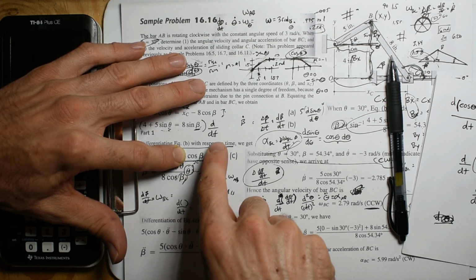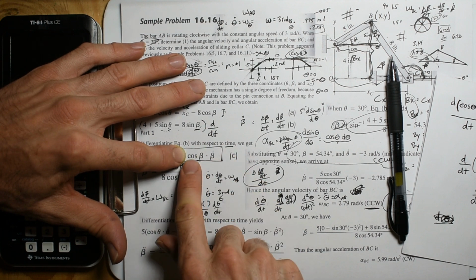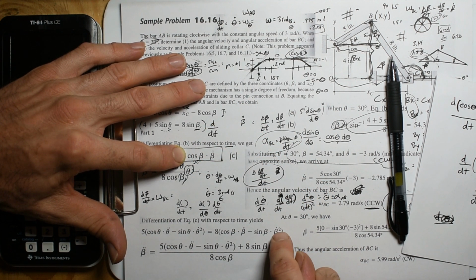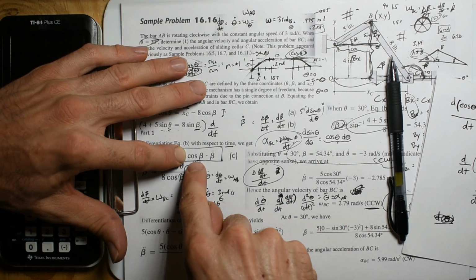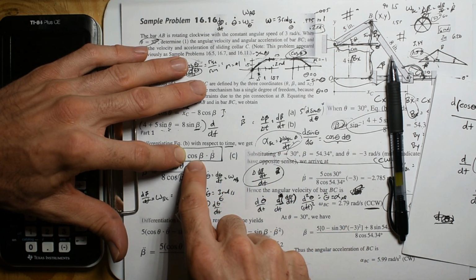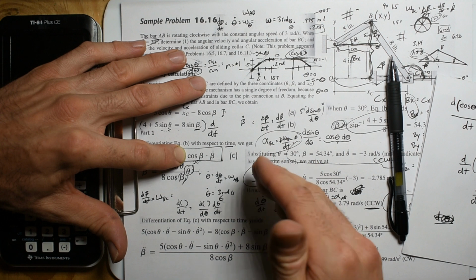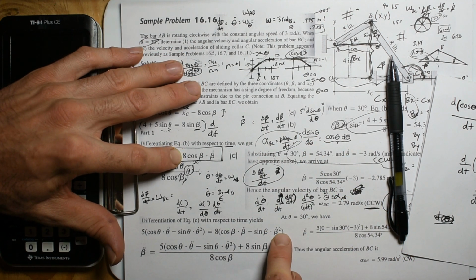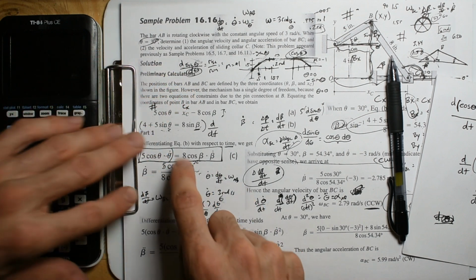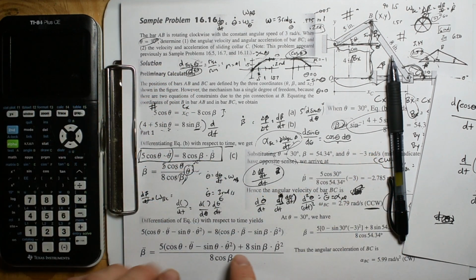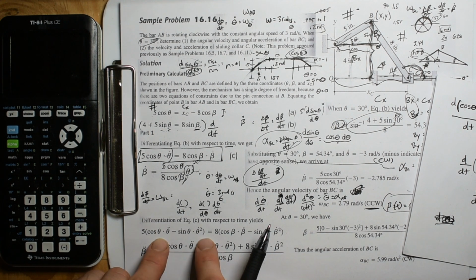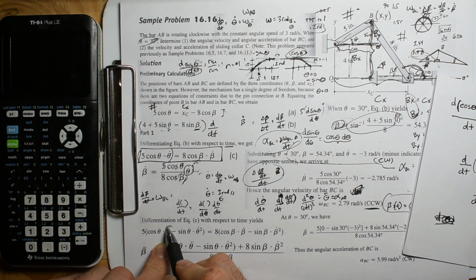We can't do that. We've got to use chain rule. d cosine beta, d beta, we can do that. But then we're also going to have a d beta dt, which is another beta dot. That's where you get the beta dot squared. And then when we differentiate with respect to beta, this is going to be a negative sine beta. So we got negative sine beta, beta dot squared, multiplied by 8. We did it. And then there's nothing too crazy in here except maybe this acceleration.